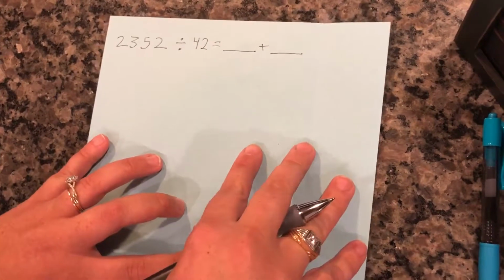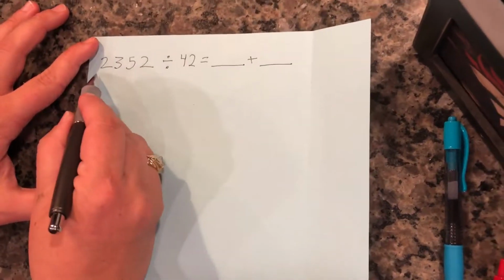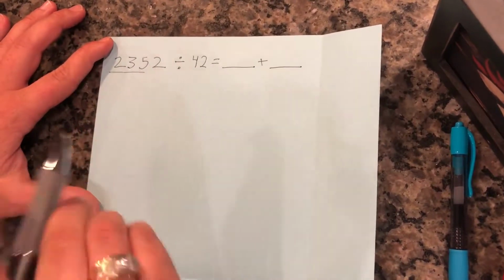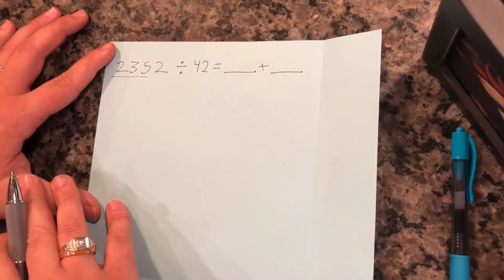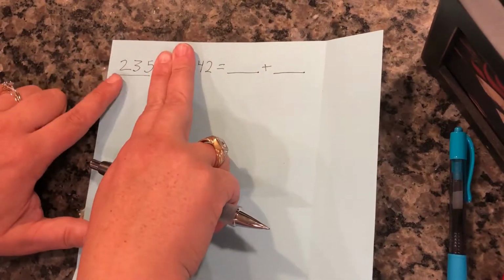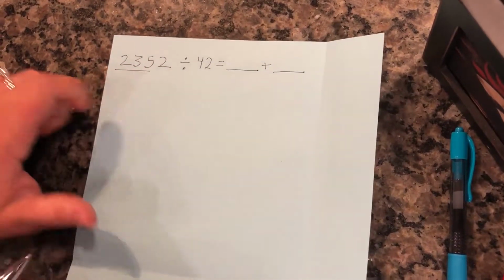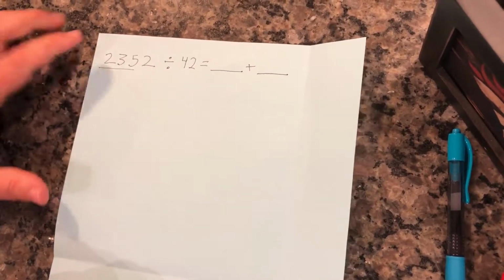First things first, before I get started, I want to make sure that I underline the first three values in my quadruple digit dividend, which is, if I take away the ones place value, 235. That's something to keep in the back of your mind, and I will tell you why in just a second.